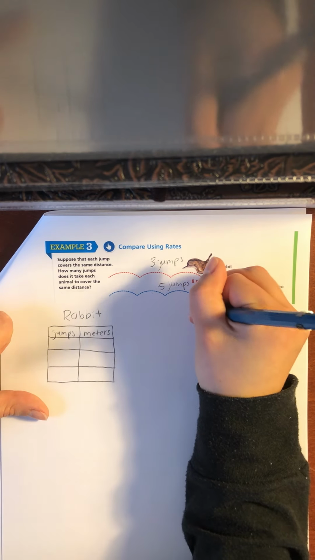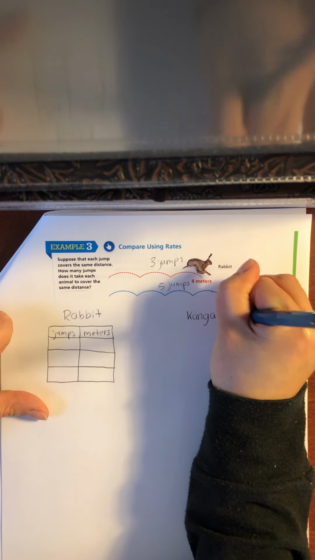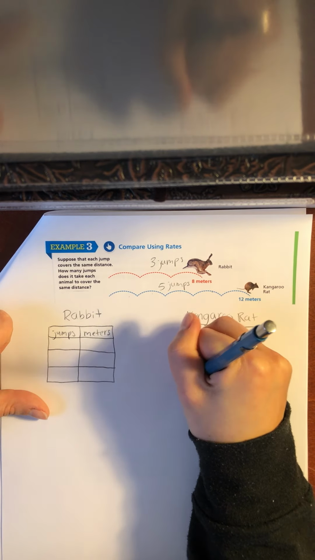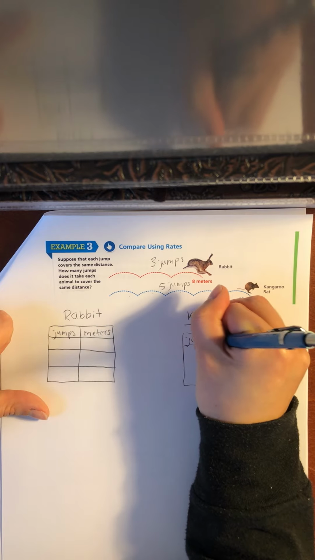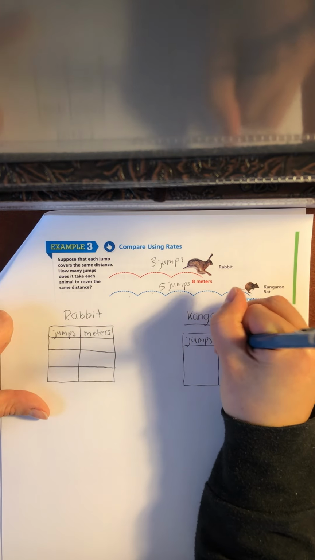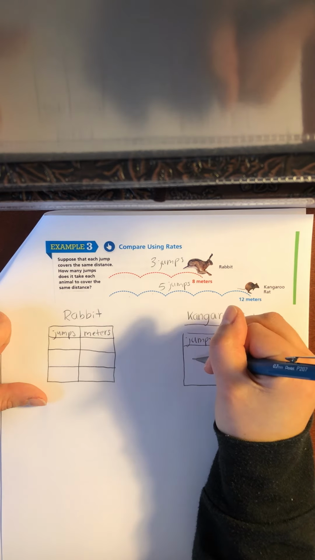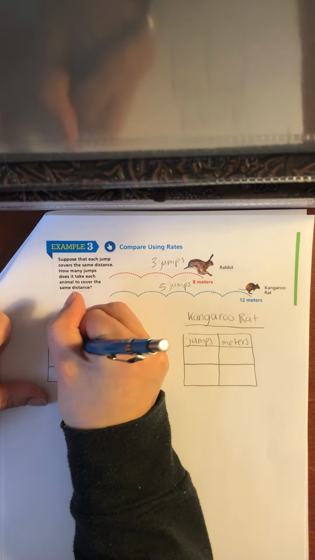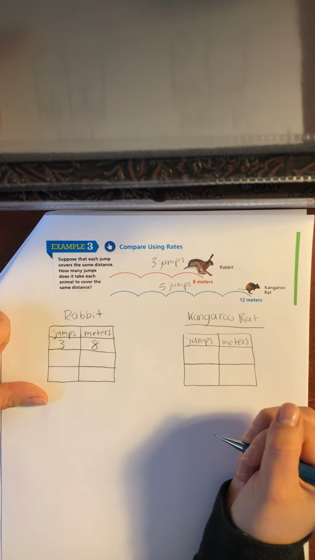And then we're going to make a table for the kangaroo rat. Jumps, meters. Okay, so we're going to put 3 jumps for the rabbit because he did 3 jumps, and that's 8 meters.